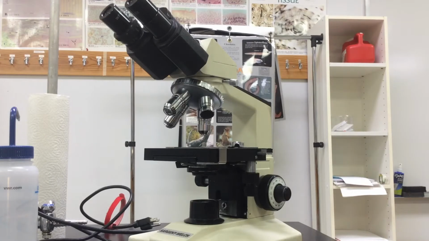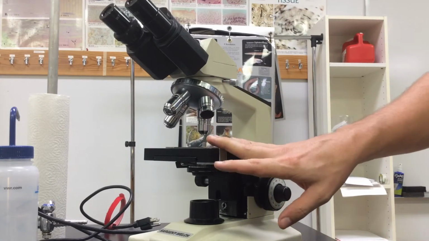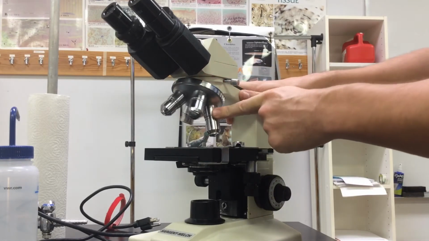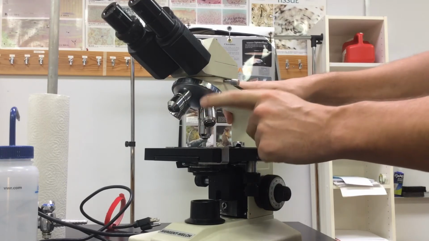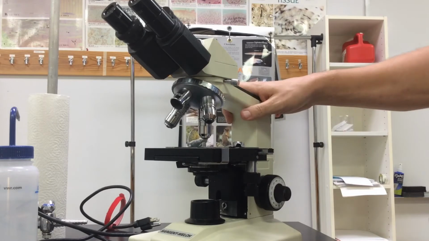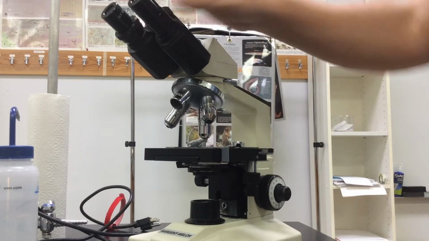Okay, parts of the microscope. So here we've got the stage. That's the flat part where you put your microscope slide in to look at it. The thing that spins around with all the different magnifications, remember, these are called objective lenses. Those are objectives. All right, and then at the very top, you have your eyepiece.